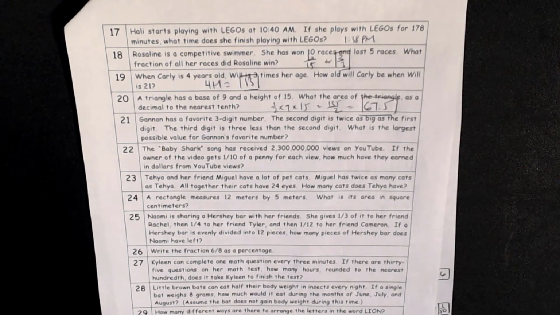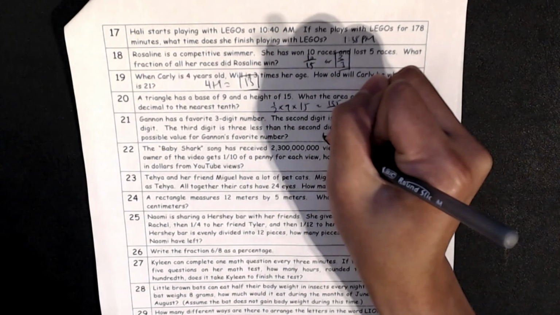Now, the third digit is 3 less than the second digit, so the third digit is 8 minus 3 equals 5. Finally, the largest possible value for Gannon's favorite number is 485.